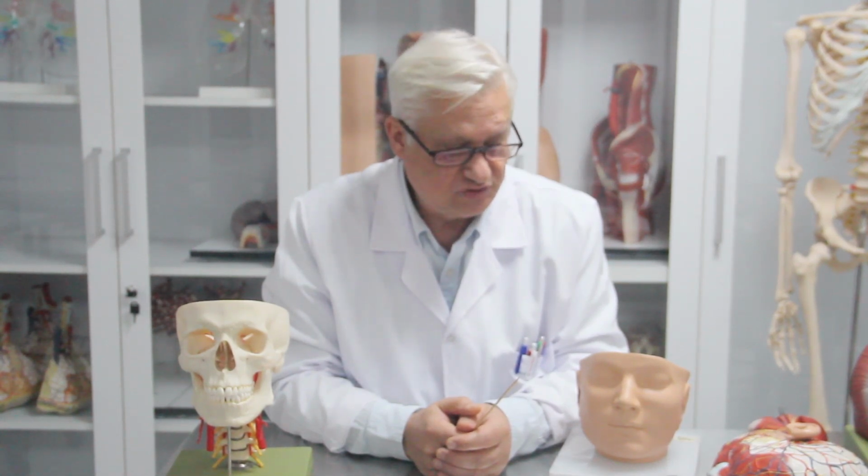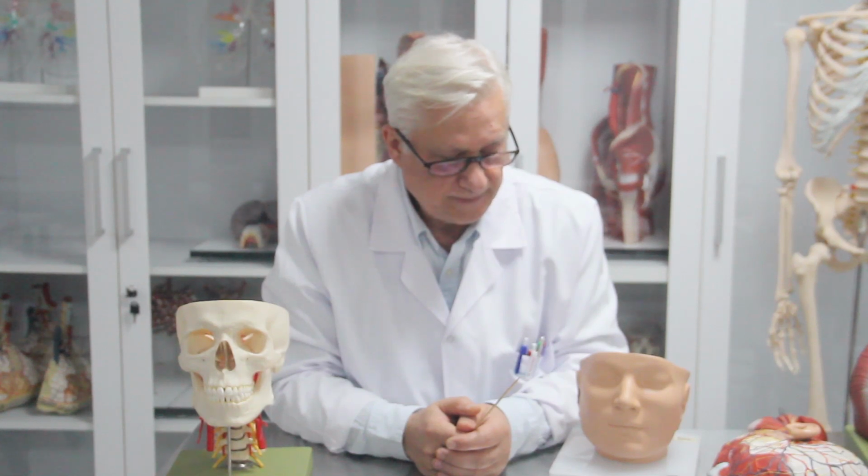Besides respiration, one of the other important functions of the nose is olfaction, which is what we call the smell organ. So these are the two most important functions of this organ.